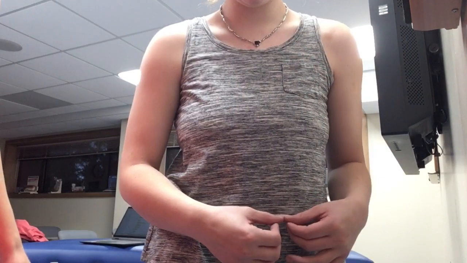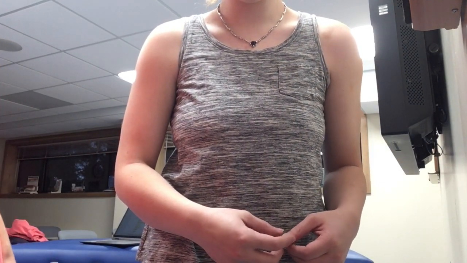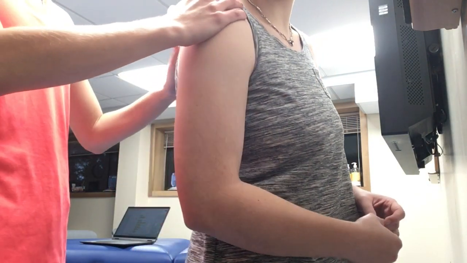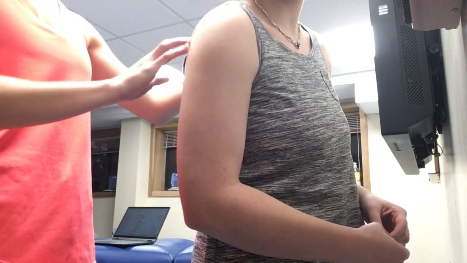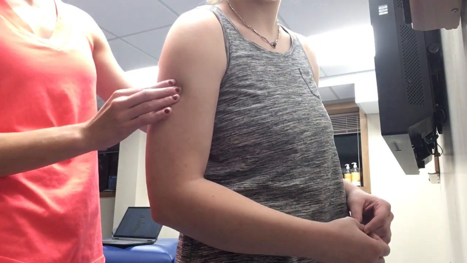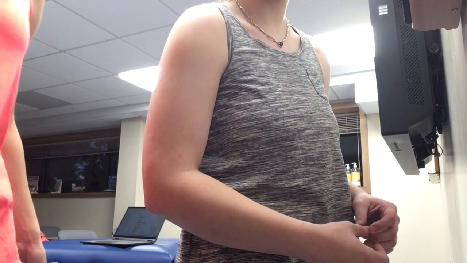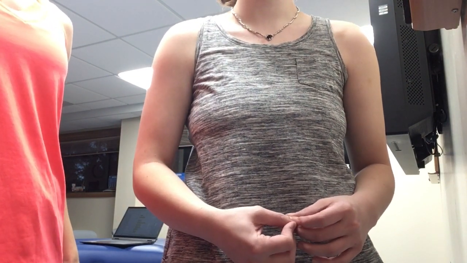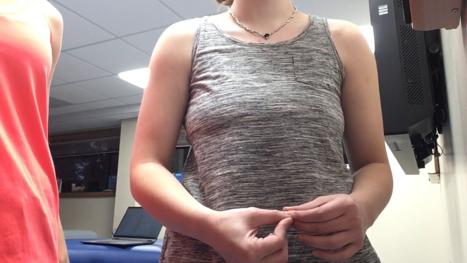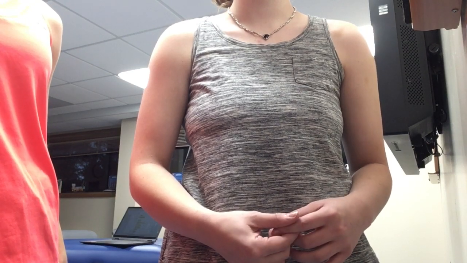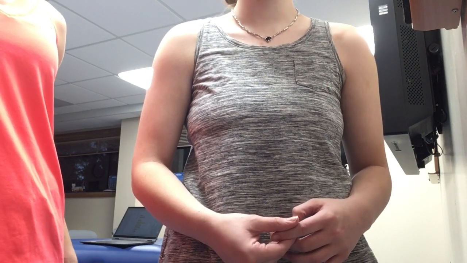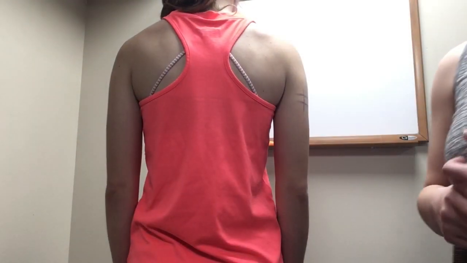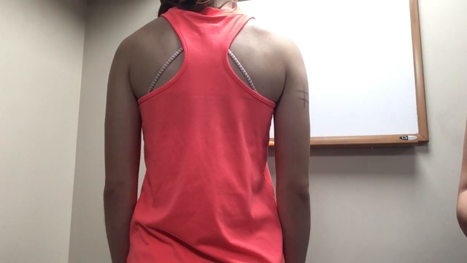Next we will be doing the posterior head of the deltoid. So the origin is back here on the spine of the scapula, and the insertion is the deltoid tuberosity. It's innervated by the axillary nerve. The roots are C5 and C6, and its action is extension, horizontal abduction, and external rotation. Alright, the next muscle we're looking at is the latissimus dorsi.